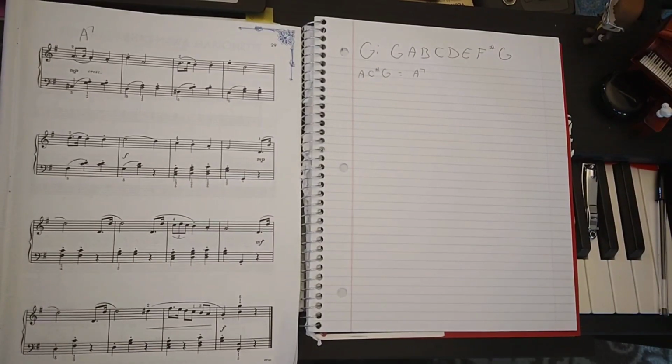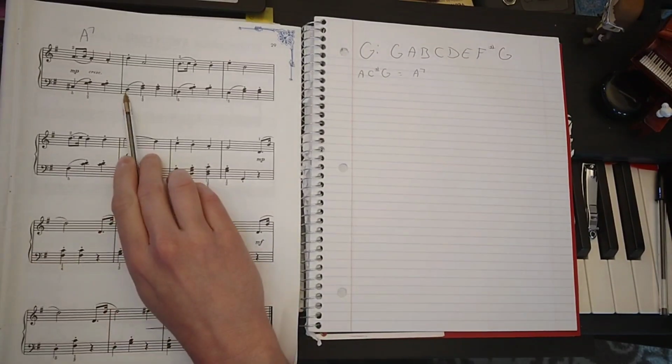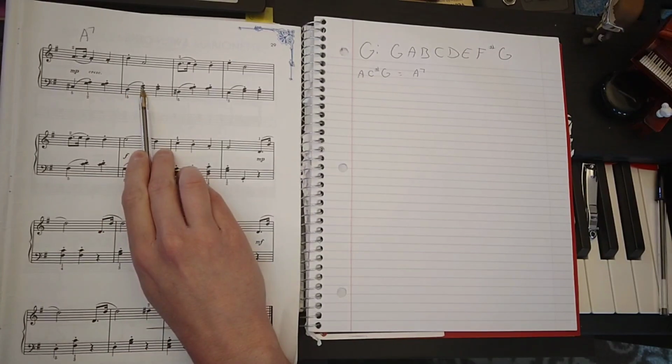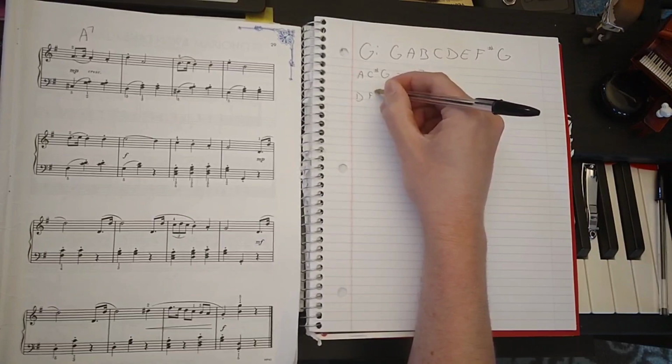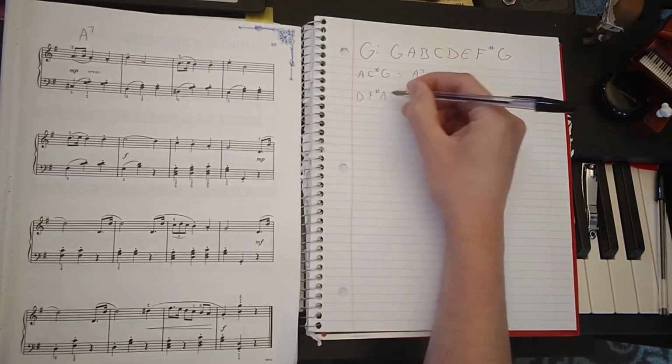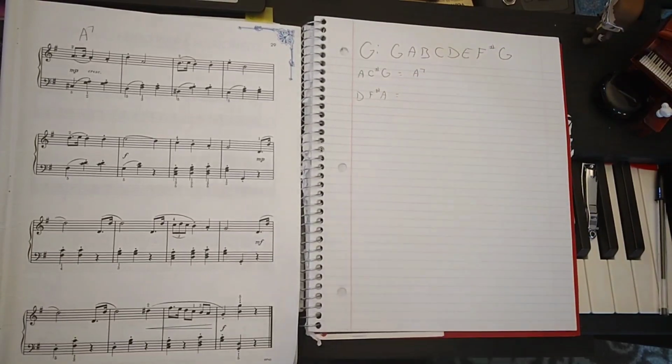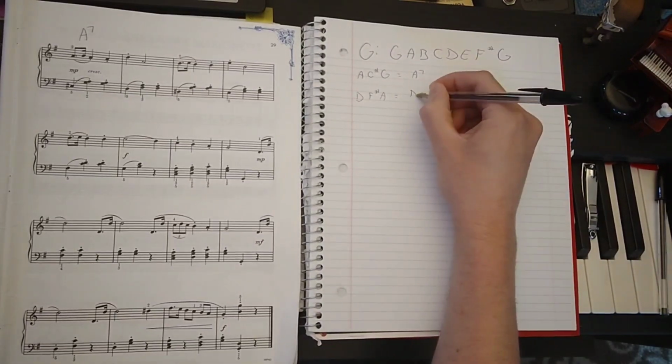Usually when you get a dominant chord, it'll either be followed by another dominant chord to resolve, or it will resolve to a major or minor 1. So let's take a look at the next measure. We have a D, an F sharp, and an A. Just going to write that down. That outlines a D major chord.